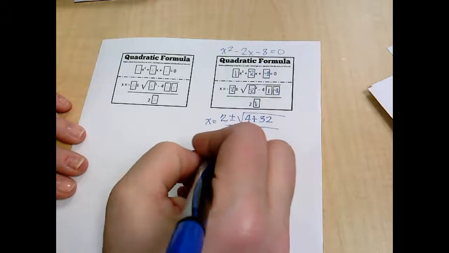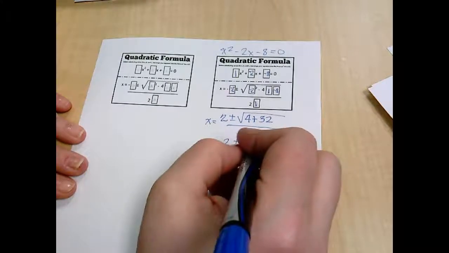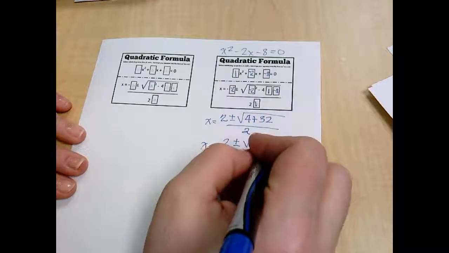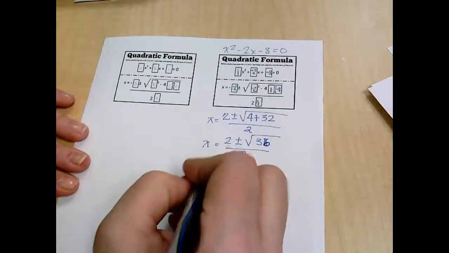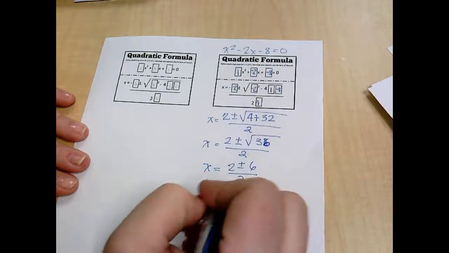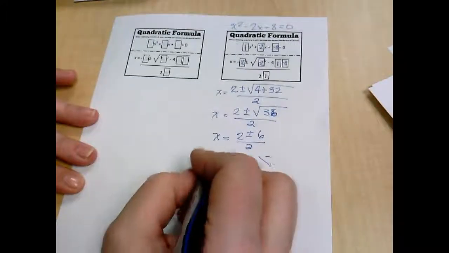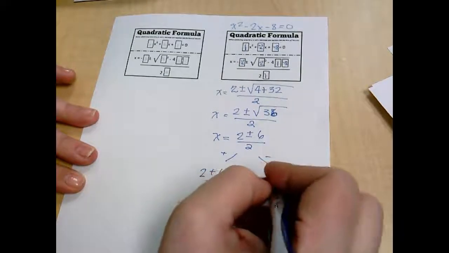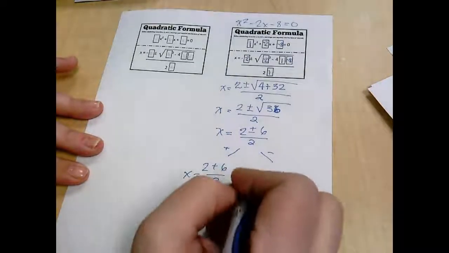So I'll go ahead and combine what's in the square root, 2 plus or minus square root of 36 over 2. Square root of 36 is 6, so x equals 2 plus or minus 6 over 2. I'm going to split it into my positive side and my negative side. So x equals 2 plus 6 over 2 and 2 minus 6 over 2. Those are both my x equals.